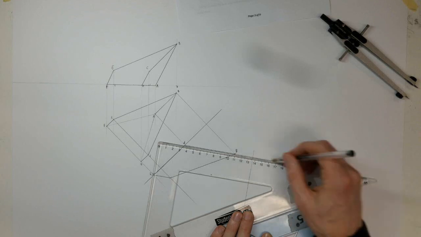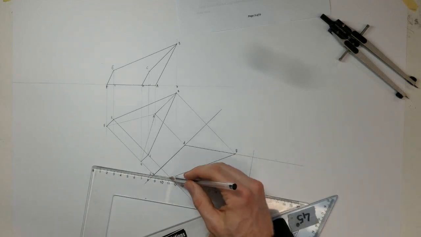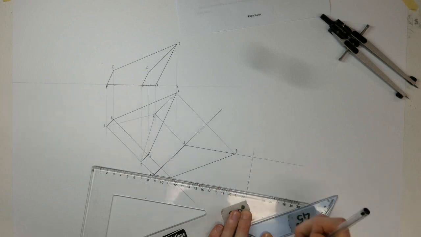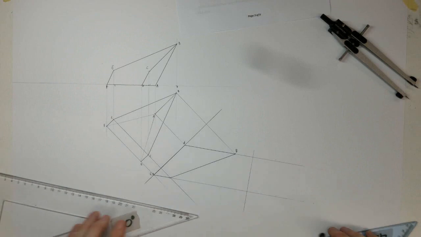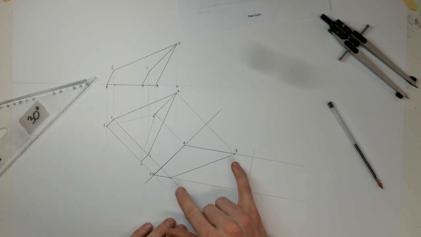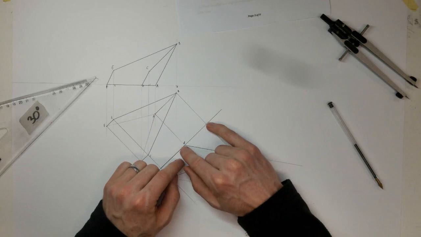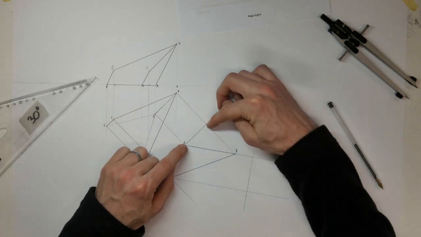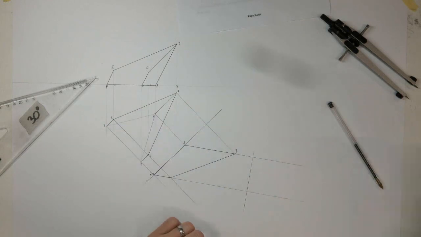I'll project out. And they're actually parallel. Project out there. Okay. So I've got two views back. So you can see here the distance for A and B back to my plan is the same.